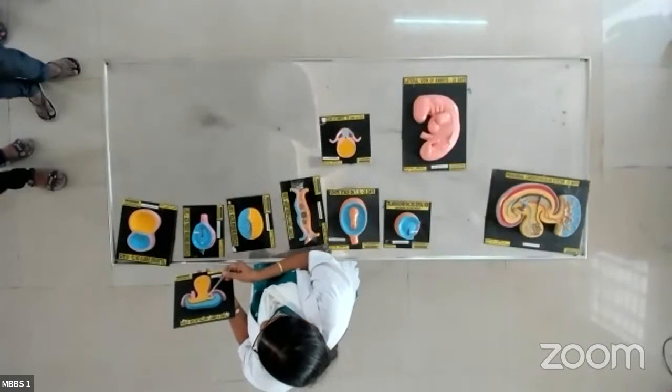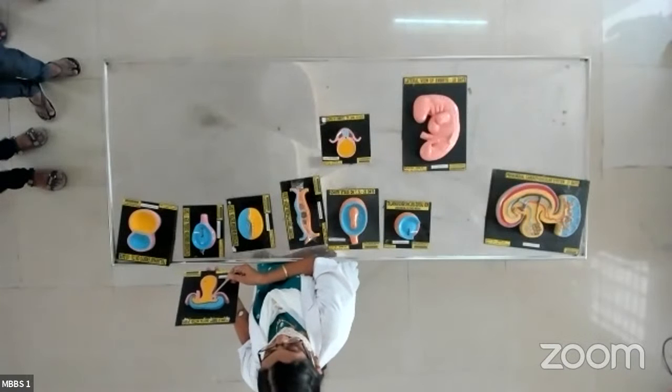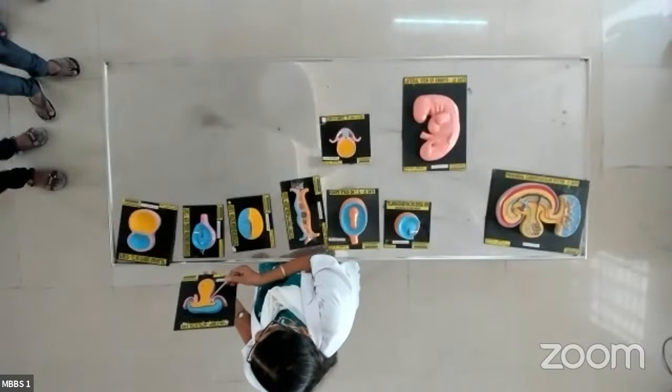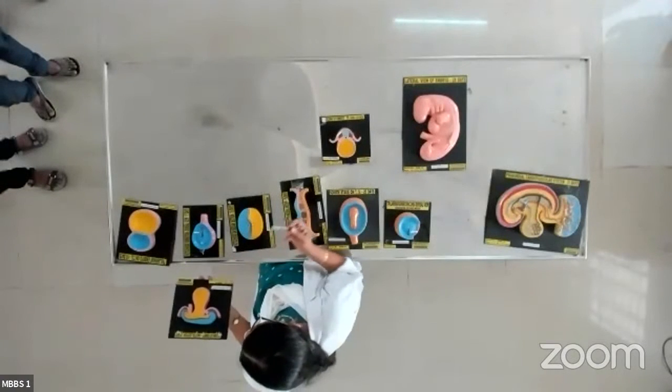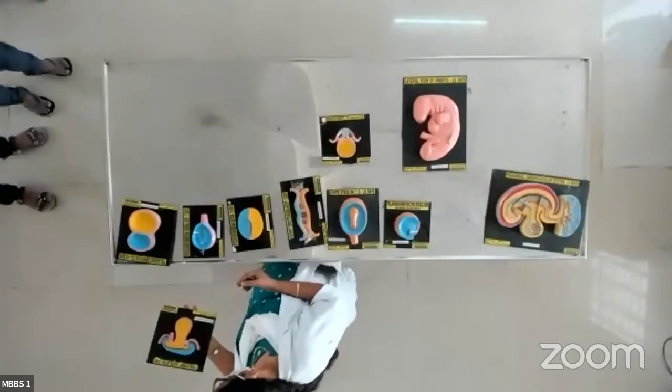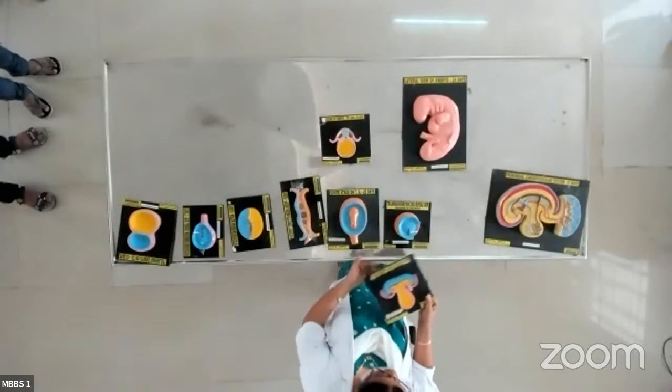So the septum transversum is here. What develops from the septum transversum? The central tendon of the diaphragm and the liver. Okay, part of the liver actually. So this is about the folding of the embryo.